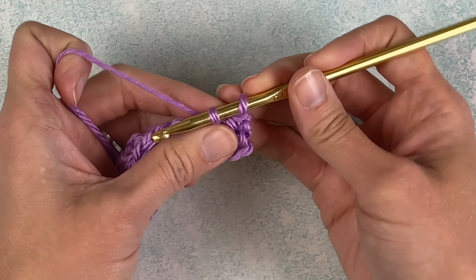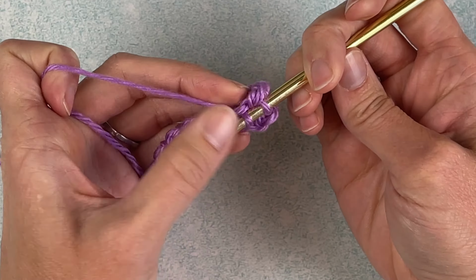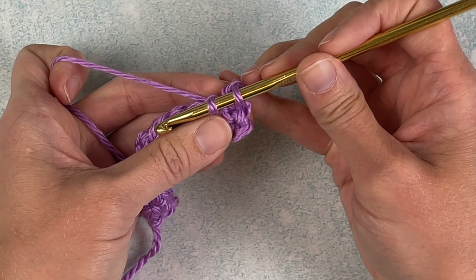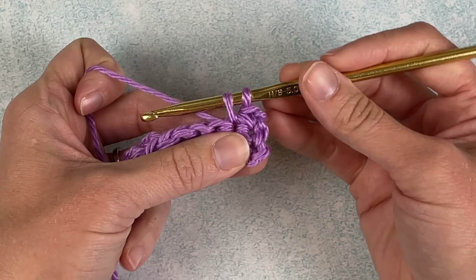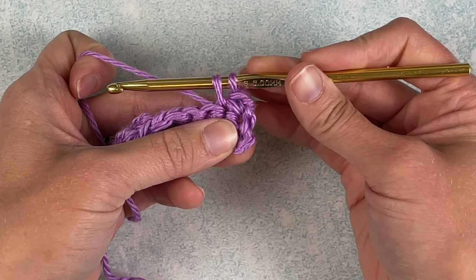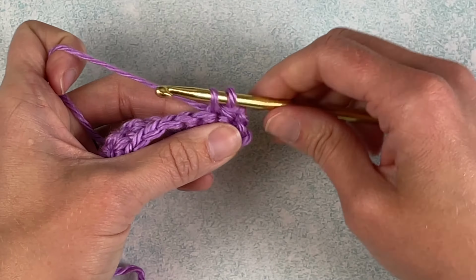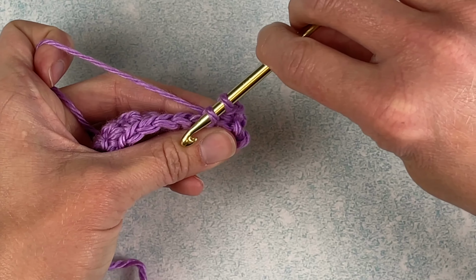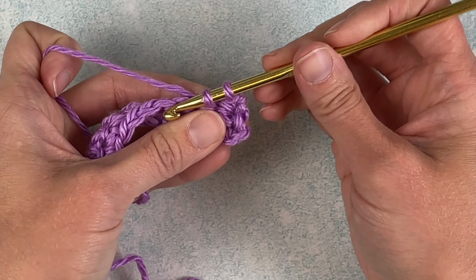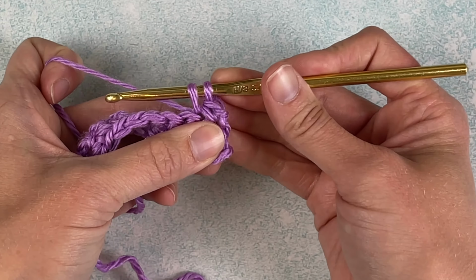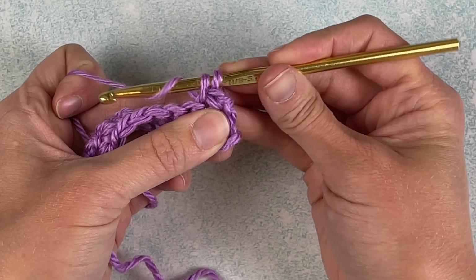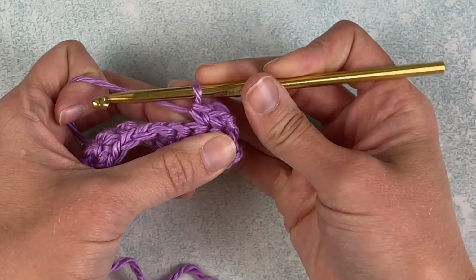But then instead of having that loop be really close to the work, we're going to keep pulling the loop until the crochet hook is in a straight line, not angled down, or if you're holding it in a knife hold, not angled down, but we bring it straight in line with each other. And then we yarn over and pull through both loops.